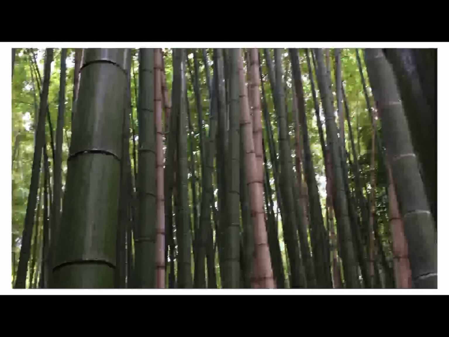Here we have some bamboo. Okay, so the bamboo is growing. What do you think it's competing for? Well, it's competing for the light, so it's trying to grow as tall as possible to get above the other bamboo and the other trees to get that light. They'll be competing for space. They'll be competing for water.